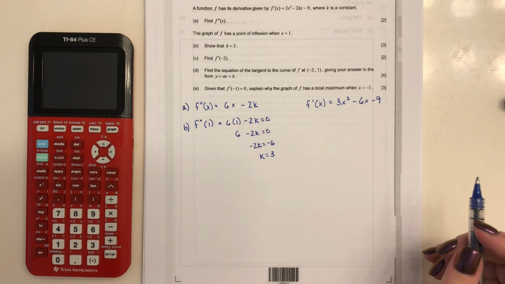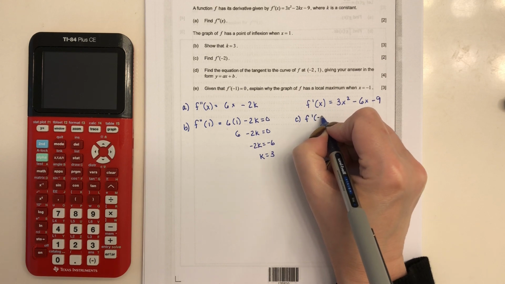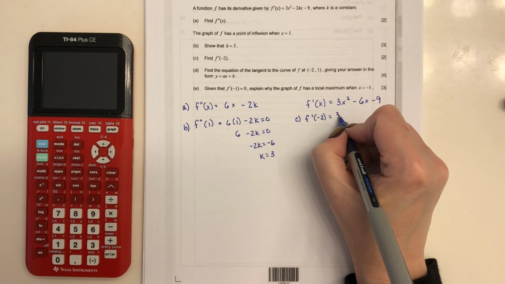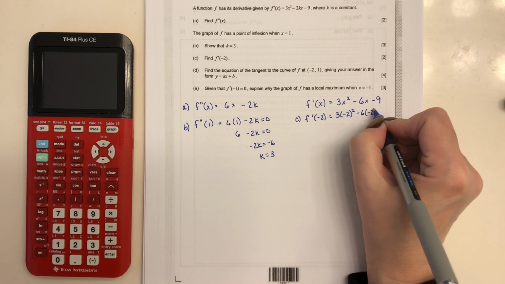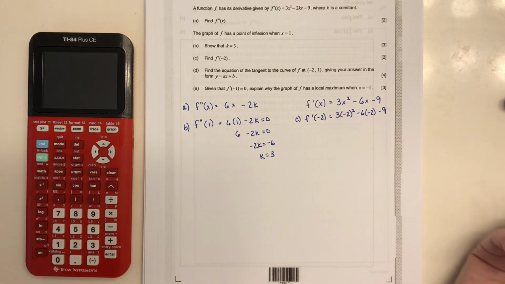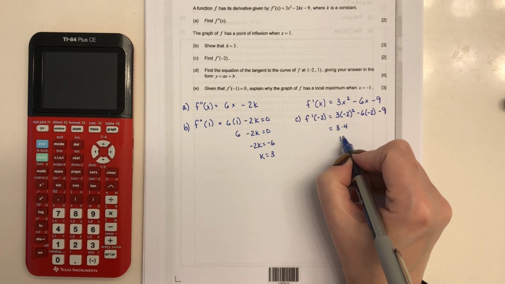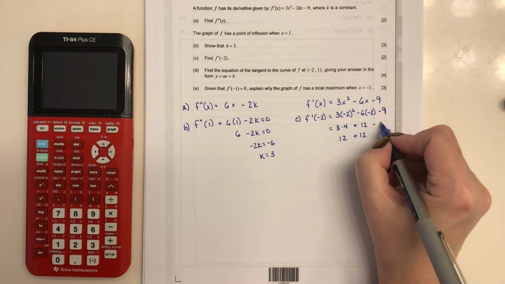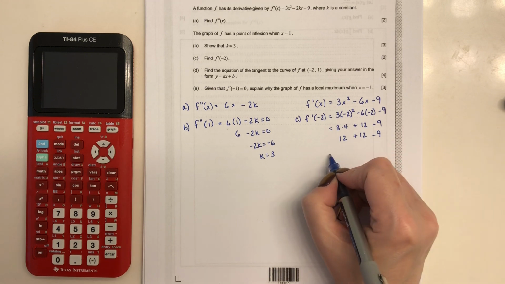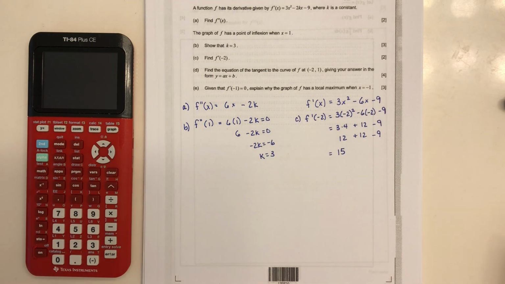Now I would like to know what is the value of this function at negative 2. That's pretty straightforward. That's just a substitution. Type it in your calculator. If this were in the non-calculator section, I would do 3 times 4, 12, plus 12 minus 9. So that's 3, so that's 15. Hopefully that one's okay.